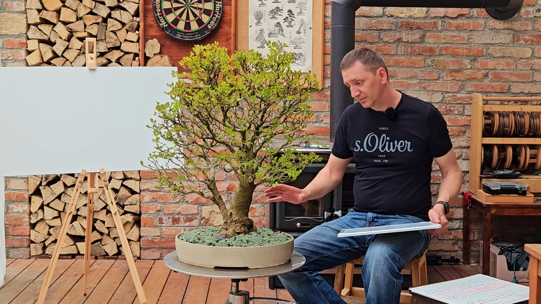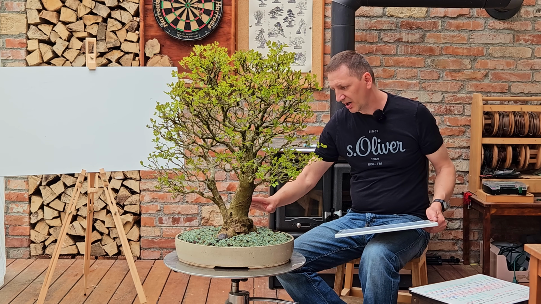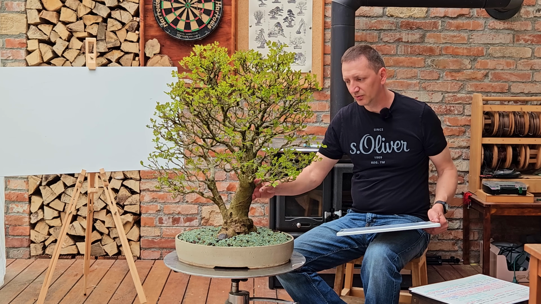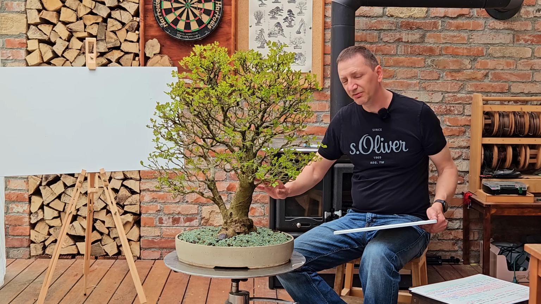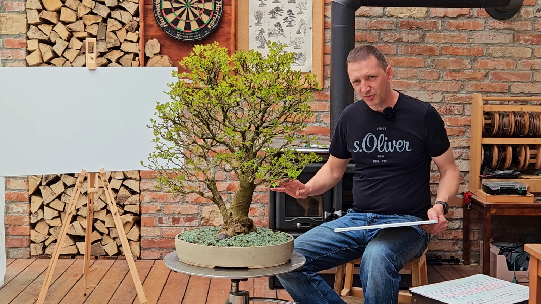After we have defined the ideal nebari, found the future front, found the ideal trunk line of a tree, removed everything which is not necessary, and tried to avoid reverse taper on a trunk, we limit the number of options, and we then think how we will grow the branches on a tree.